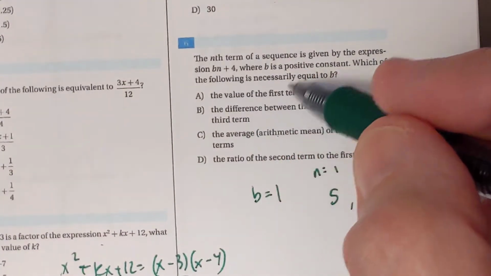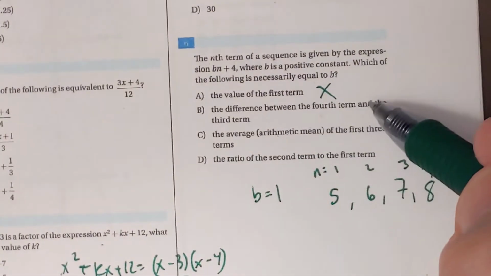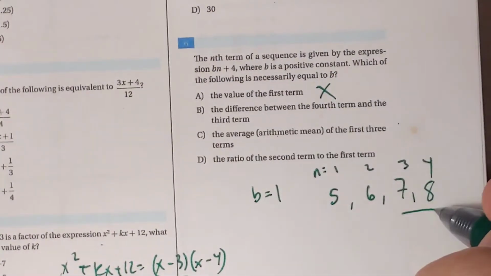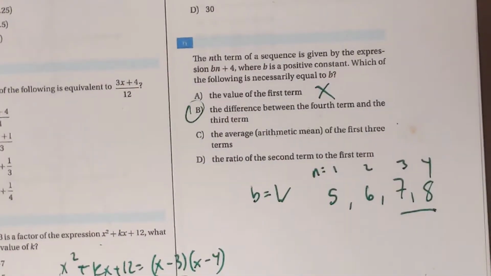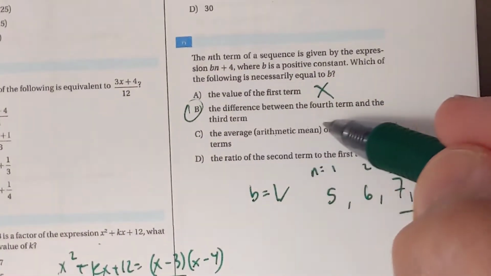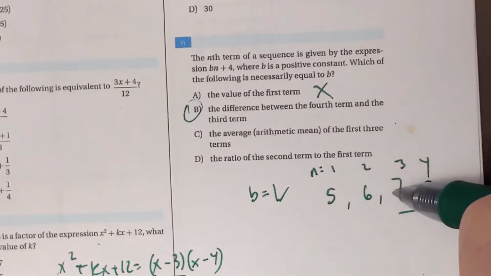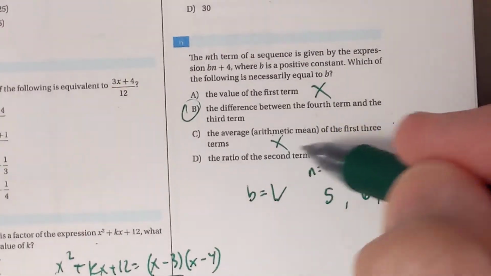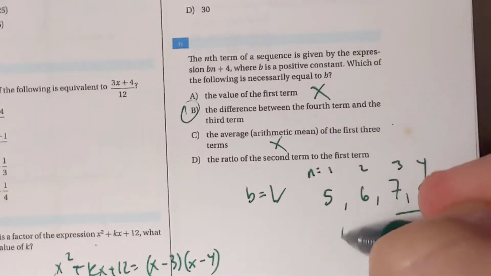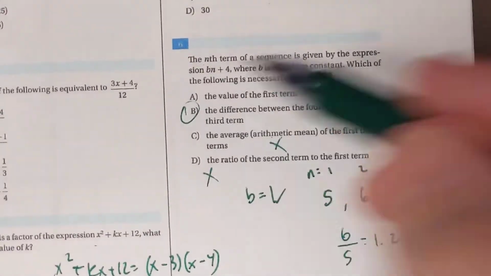So is b the value of the first term? 1, 5. No. The difference between the fourth term and the third term, well, that's 1. That's b. That seems to make sense. I'm going to check the others just to make sure. The average of the first 3 terms, 5 plus 6 plus 7, the average would be 6. So that's not true. And then the ratio between the second and first, well, that's 6 to 5. That's 1.2. That's not it. Okay, so it has to be B.